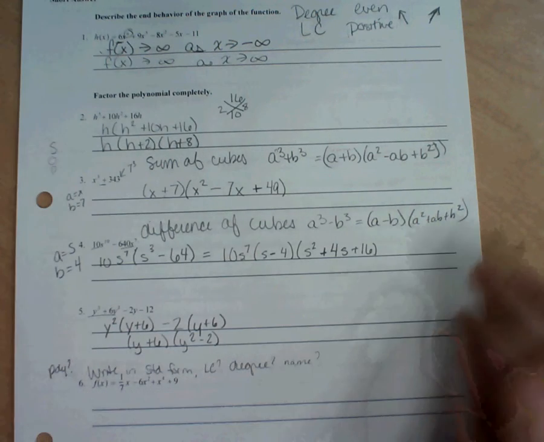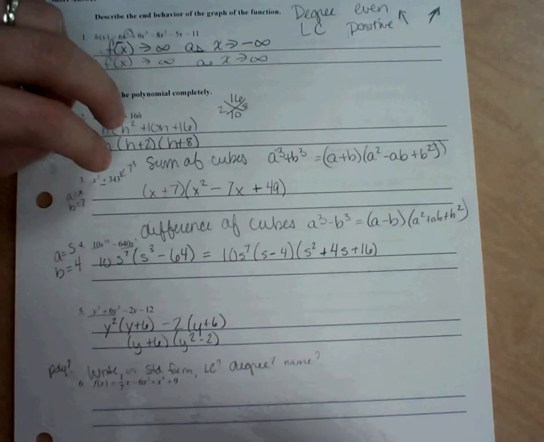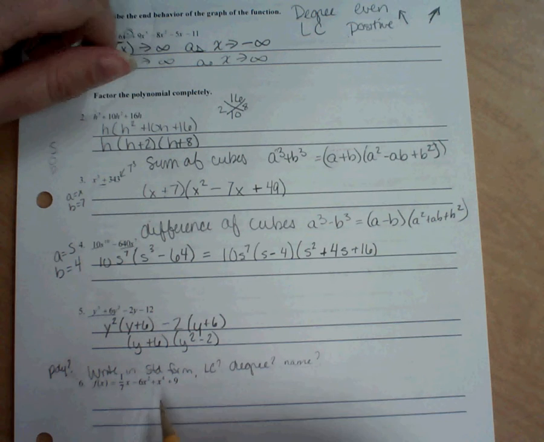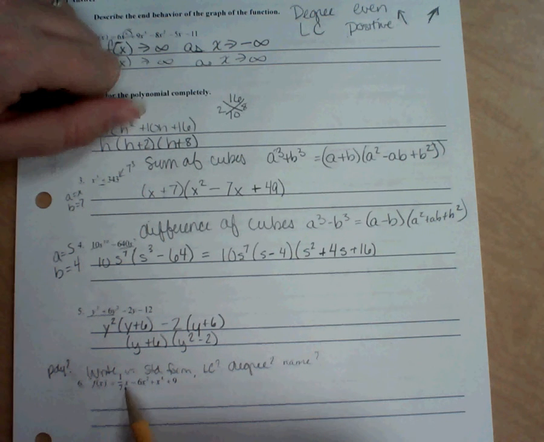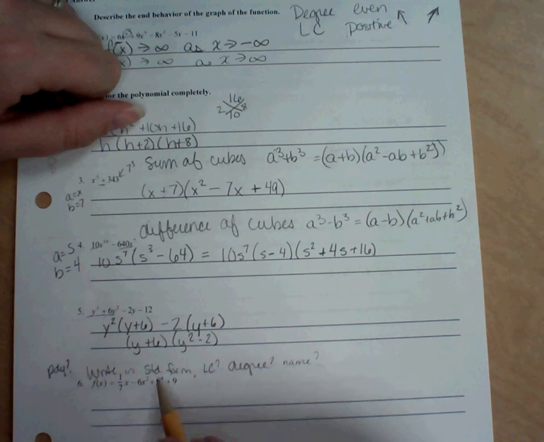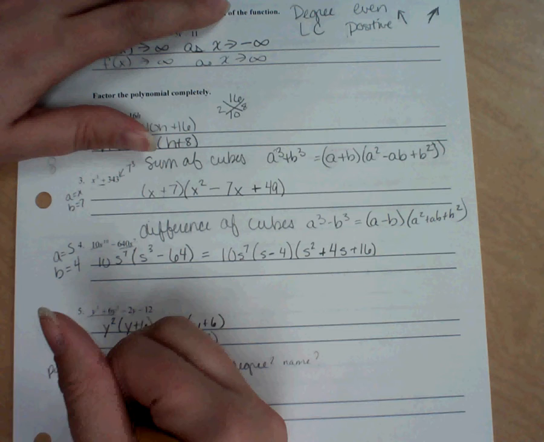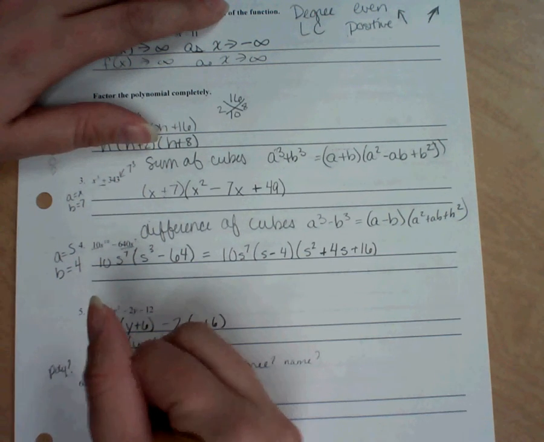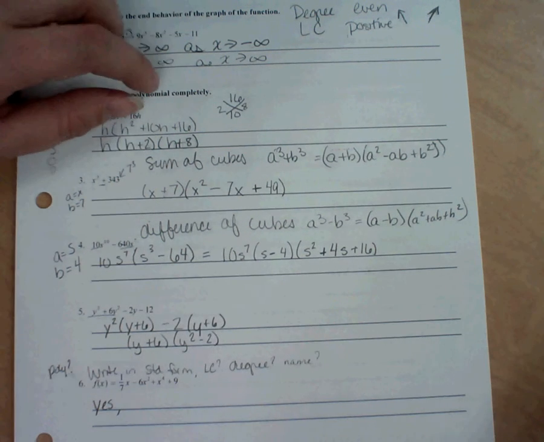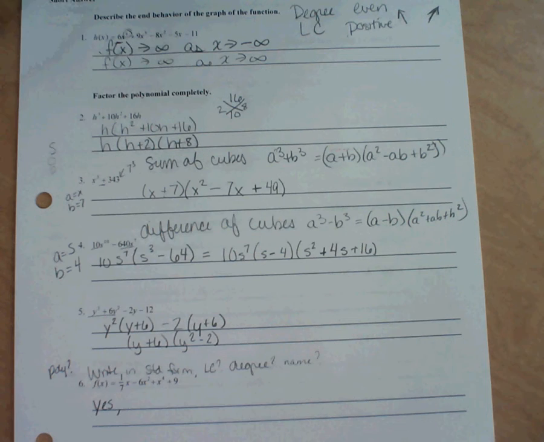This next problem doesn't have great instructions with it. First thing you want to know is, is it a polynomial? Looking at it, I have numbers and variables, but my variables only have whole number exponents, so that lets me know that yes, it is a polynomial. Then I want to write it in standard form. Standard form is whenever you write it in decreasing order by the exponent.